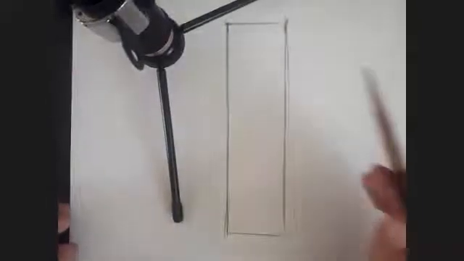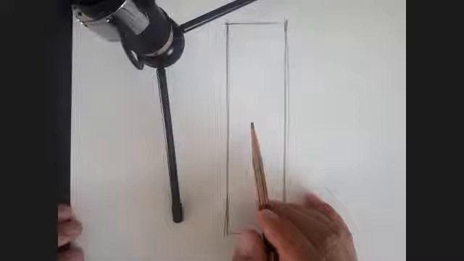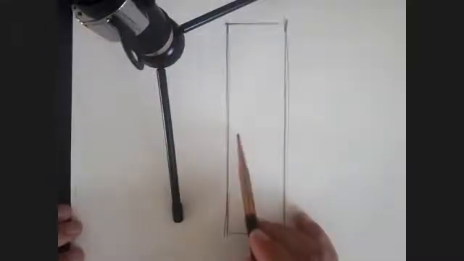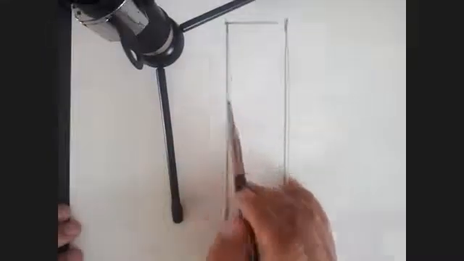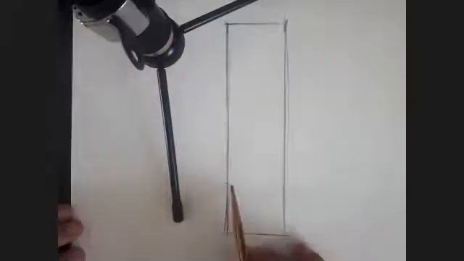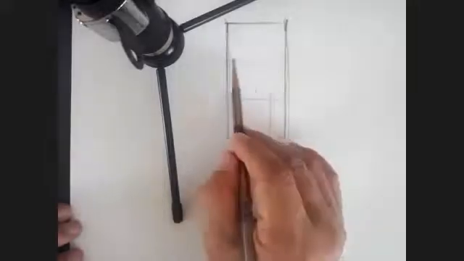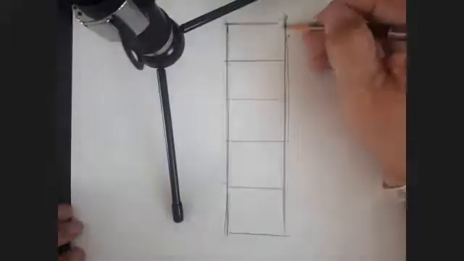This is a vertical rectangle, and we divide it into 5 equal parts. 1, 2, 3. Oh, it's a little bit big. 1, 2, 3, 4, 5. Oh, this is a good one. Divide this vertical rectangle into 5 equal sections. All right.